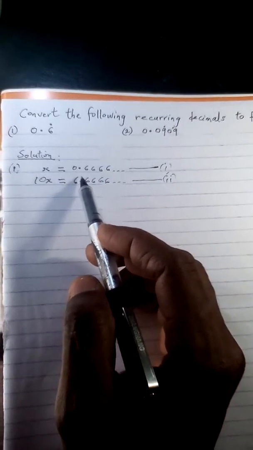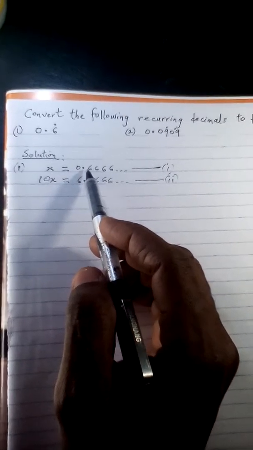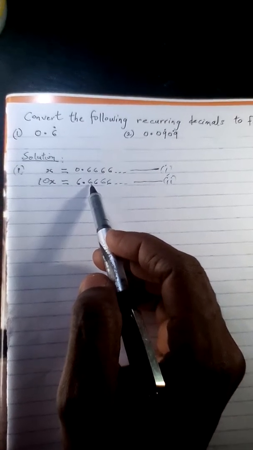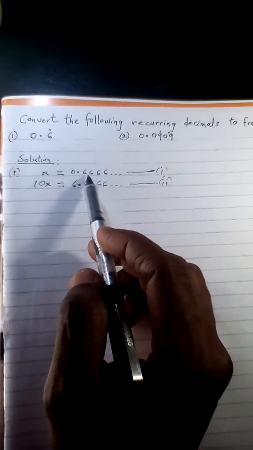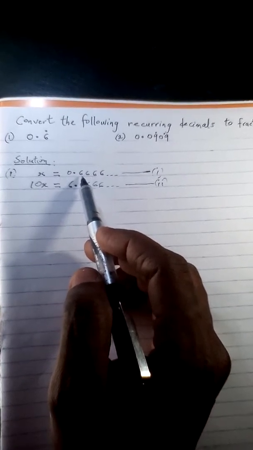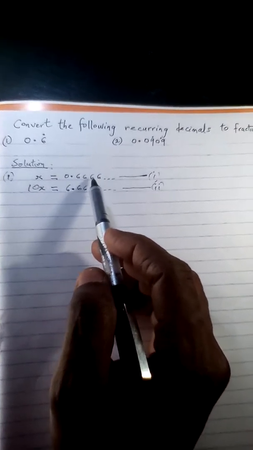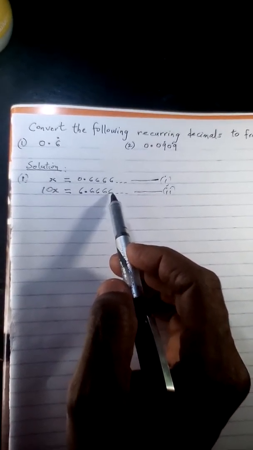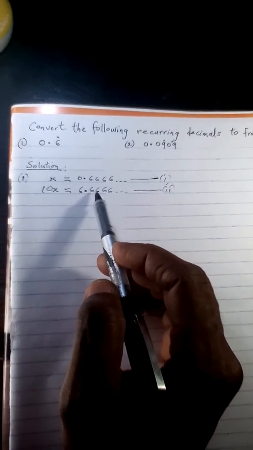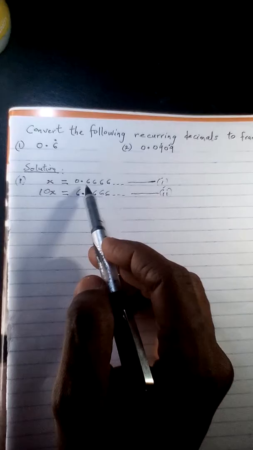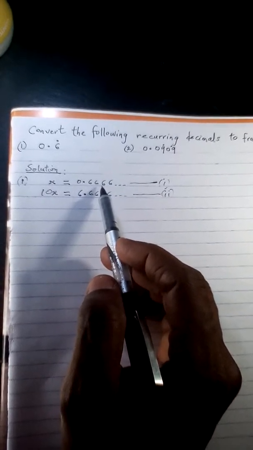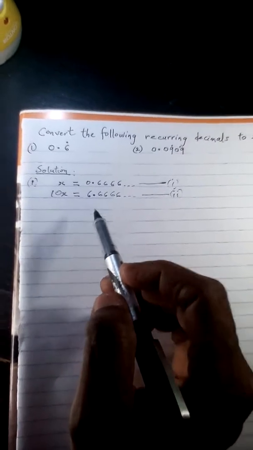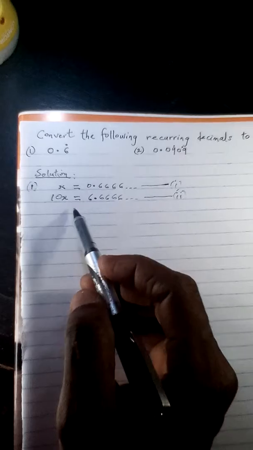Now if you observe clearly, immediately after this decimal point we have 6. Immediately after the decimal point here we also have 6. Then we have 4 decimal places here, 1 2 3 4. Here also 1 2 3 4. So it's important that you ensure that we have the same number of decimal places.